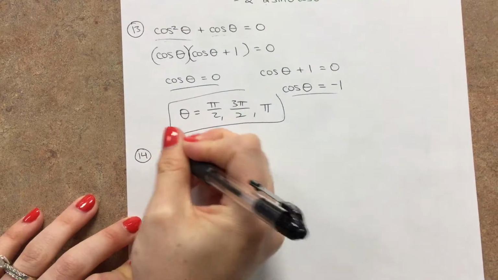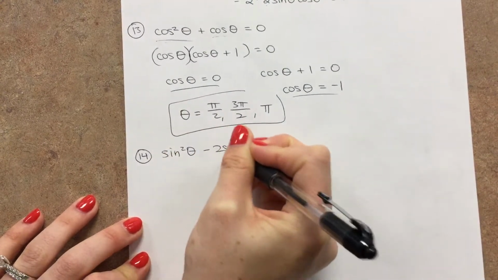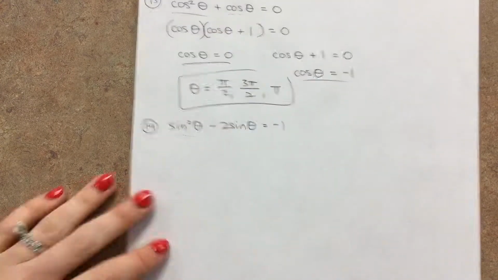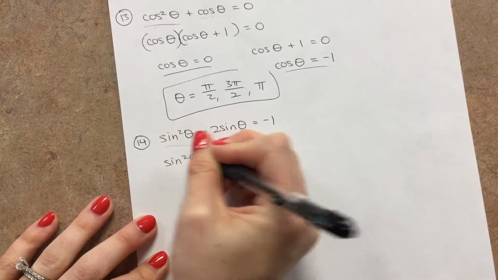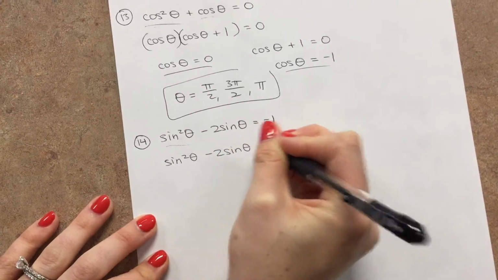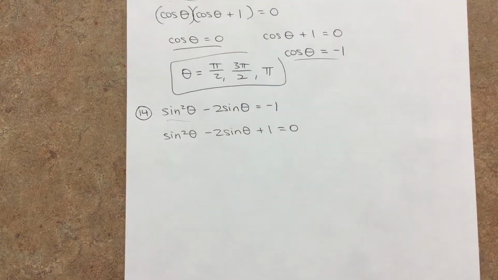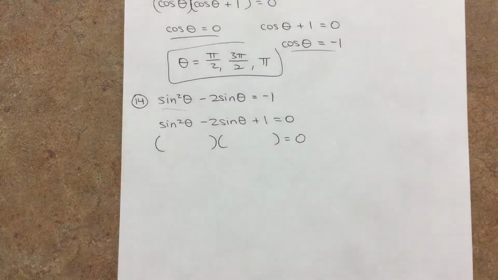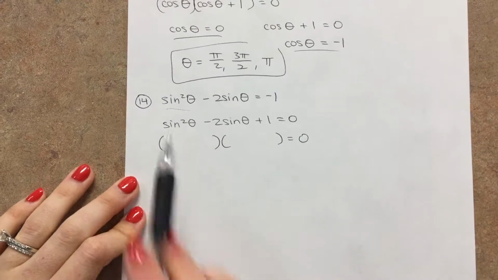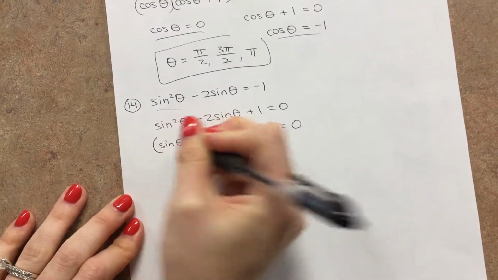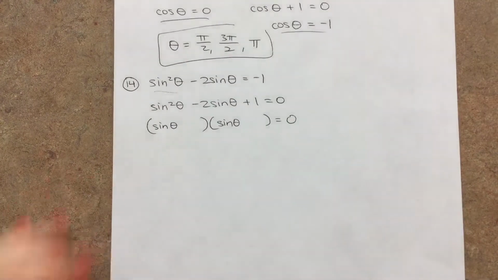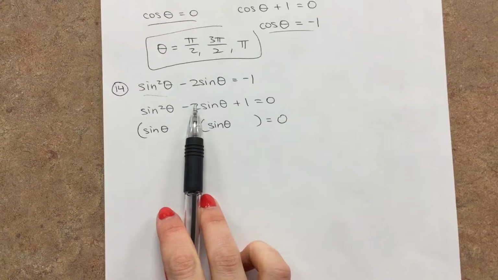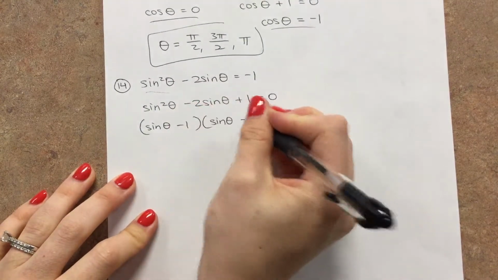14, we've got sine squared minus 2 sine equals -1. So this is a quadratic. So just like I mentioned with 13, you want to get everything on one side so that you can factor. So we're going to add this one over to the left. And then this one doesn't have a GCF. So this is going to be your classic 2 sets of parentheses to factor this down. So to get sine squared, my first term would be sine times sine. And then I'm supposed to be multiplying to +1, and I'm supposed to get a -2 in the middle. So that would be -1, -1.